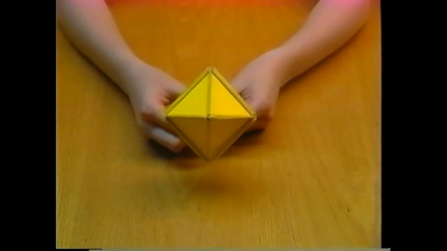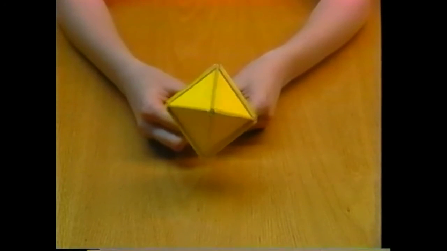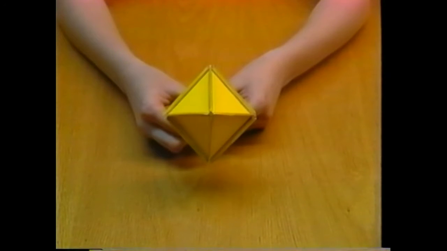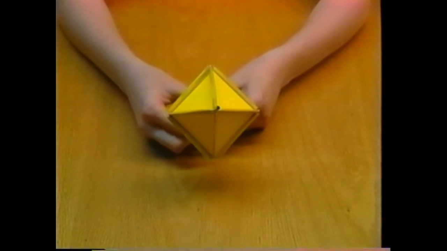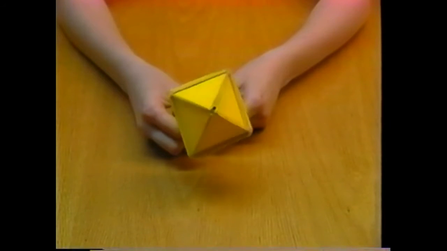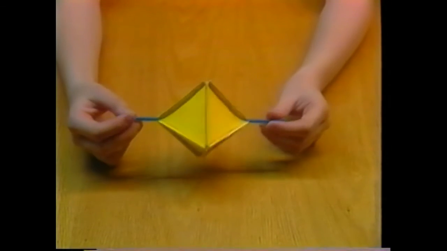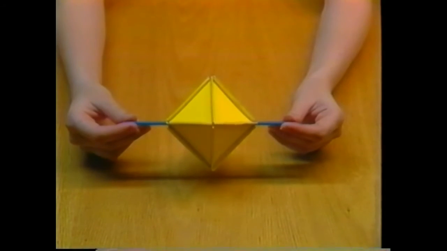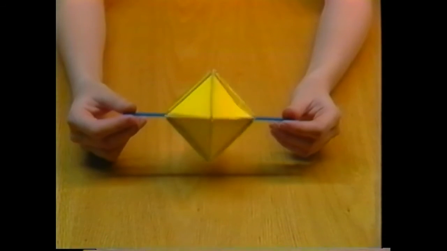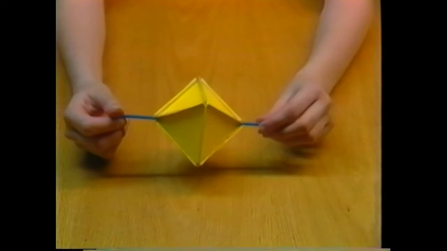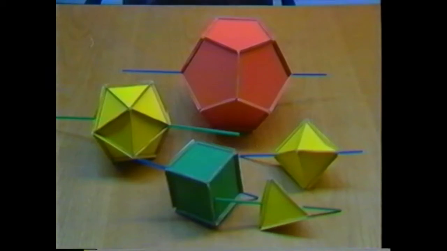Rotating the octahedron 90 degrees about such an axis makes it appear to be in its original position, even though 4 of its vertices have changed position. After 4 such rotations, it returns to its original orientation. This axis is called a 4-fold rotation axis. Each of the Platonic solids has several different axes of rotation symmetry.